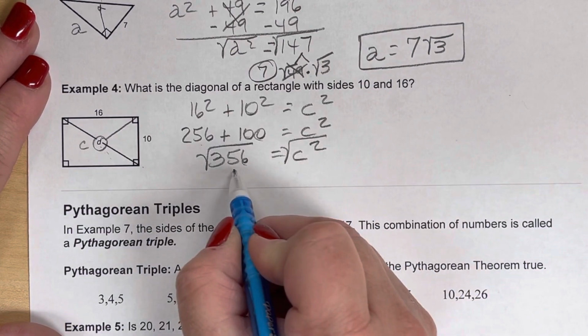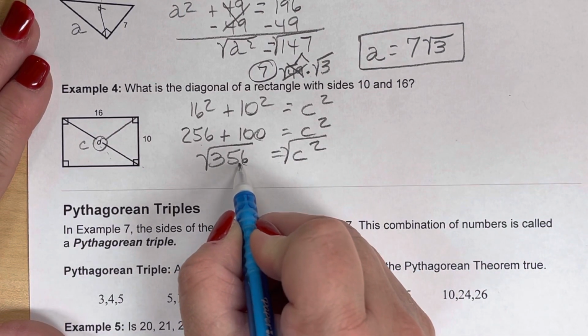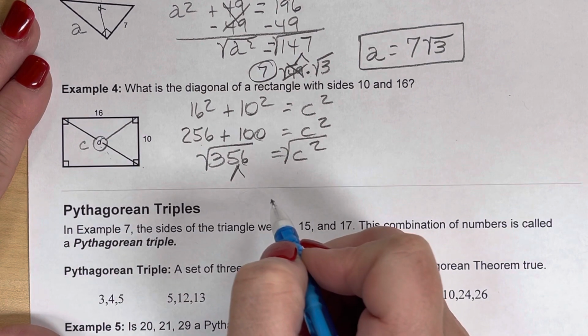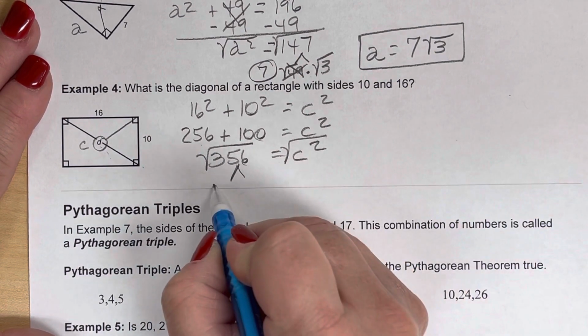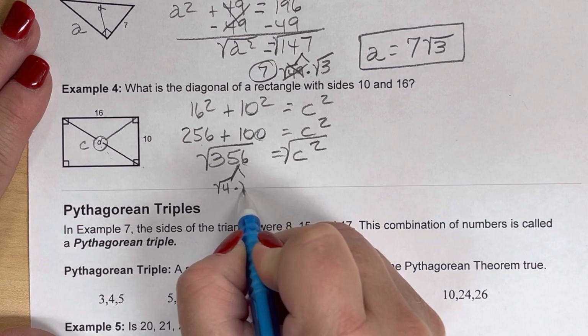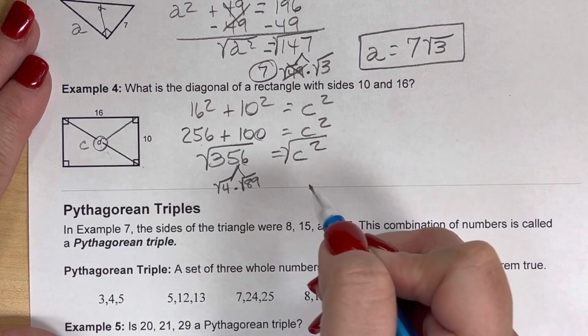And as I go through my list, when I look up the factors of 356, surprisingly, the biggest perfect square I see is 4 times 89, okay?